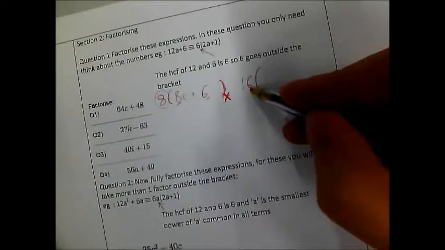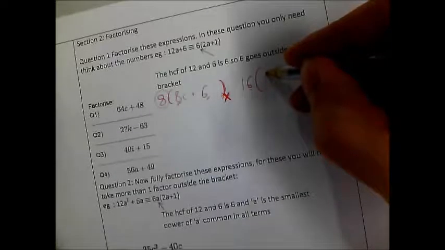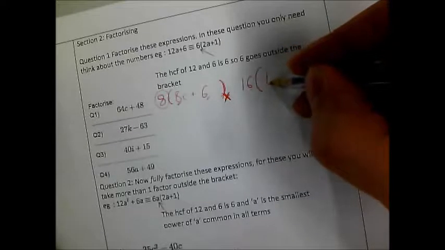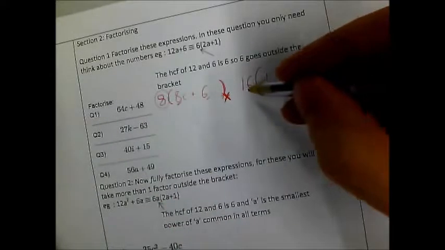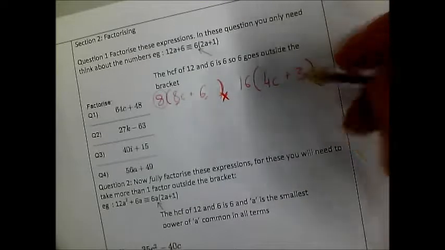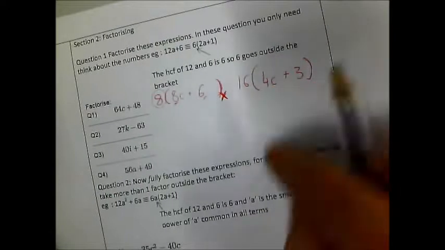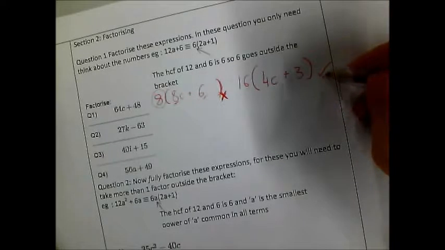And now, how many 16s go into 64? If you need to use a calculator for these, that's okay. You should get an answer of 4c there. And then how many 16s go into 48? Or 16 times what gives you 48? The answer is plus 3. Check inside my bracket. There's no longer any common factors, so that is job done for that one. I can almost tick that myself because I know I got that right.